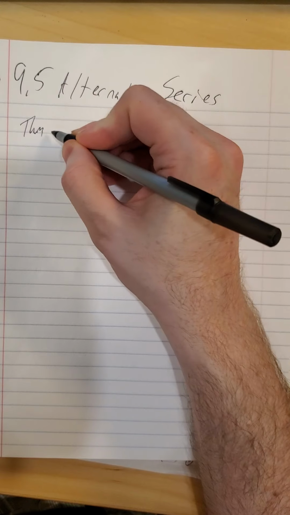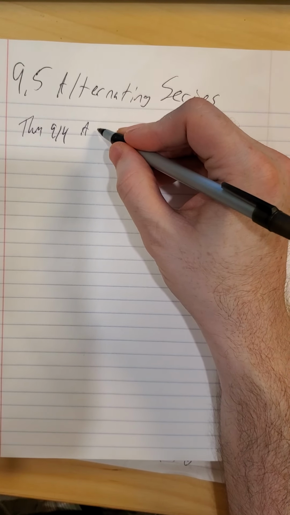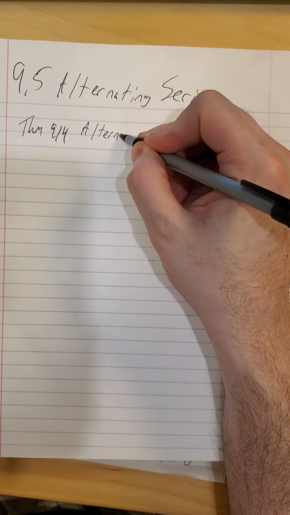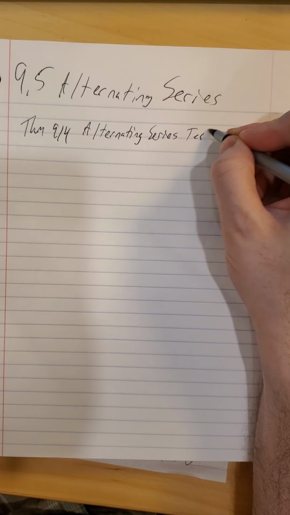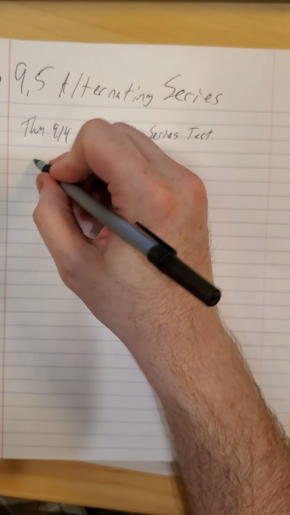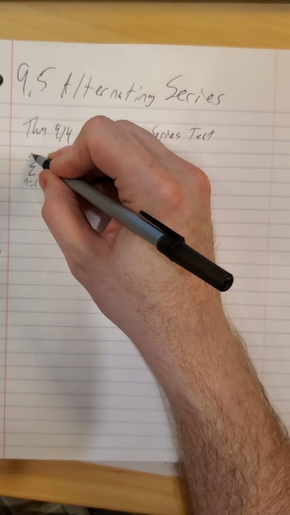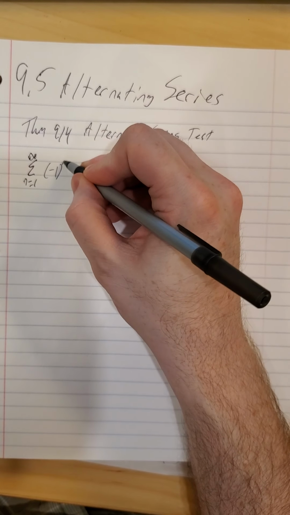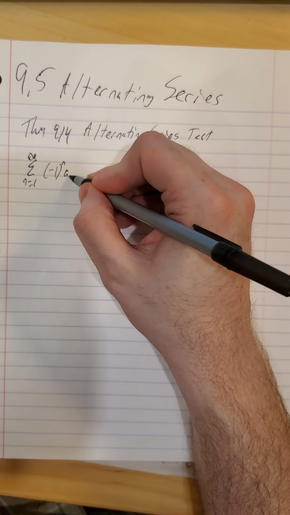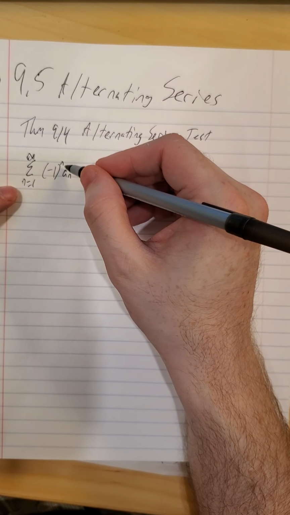So theorem 914 gives us what's called the alternating series test. So if we have either one of the two cases, either -1 to the n times a sub n, this is a case where the odds are negative.